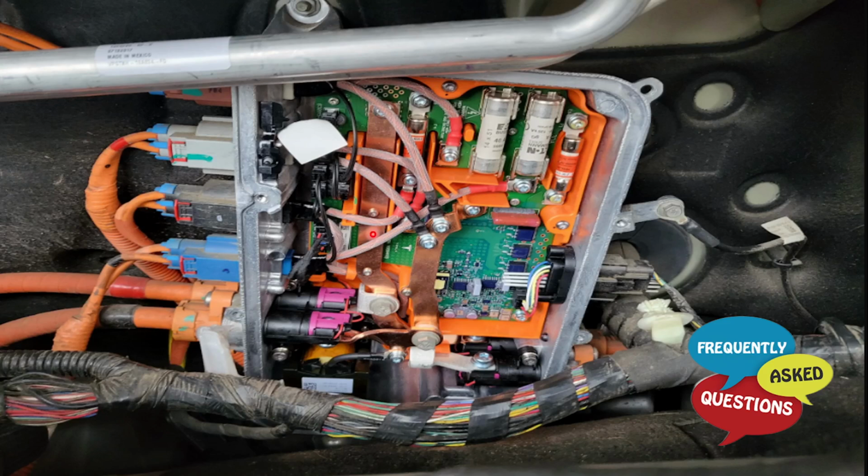So try replacing it. And if that doesn't fix your issue, it could indicate a problem with the heating element, compressor, or a more complex sensor fault. So in such cases, I would suggest just schedule a service appointment with Tesla.